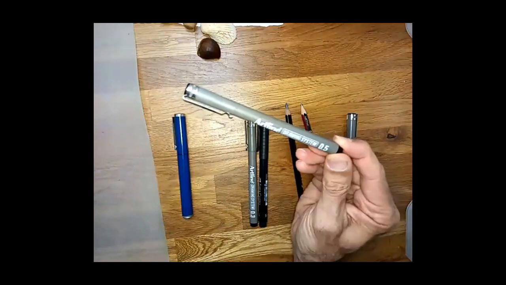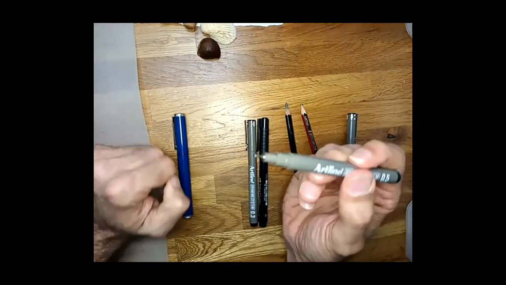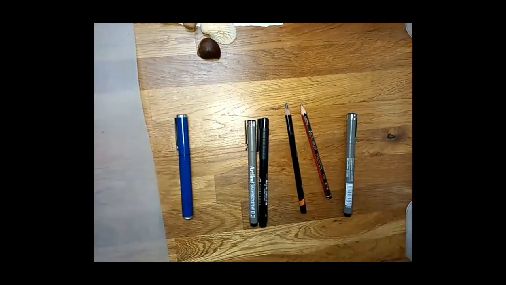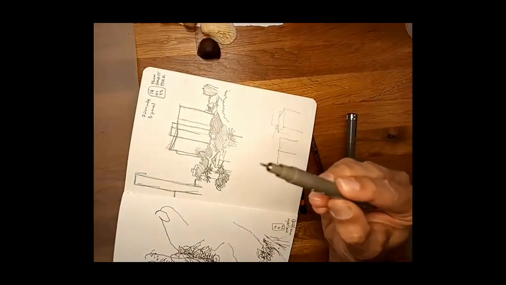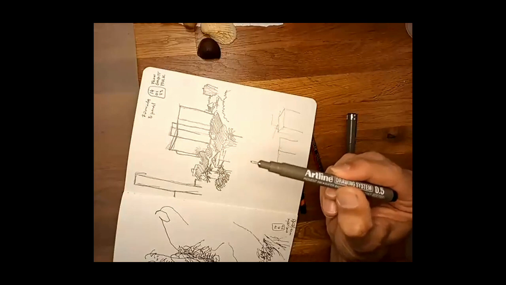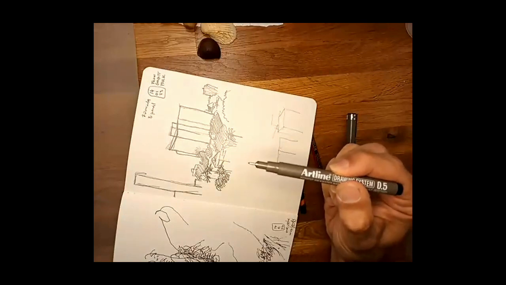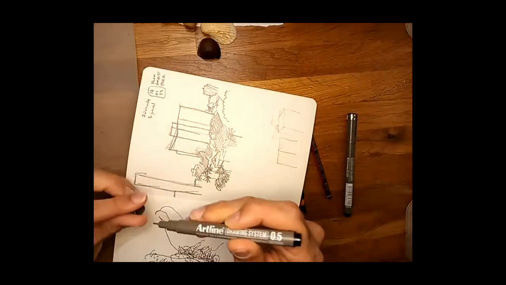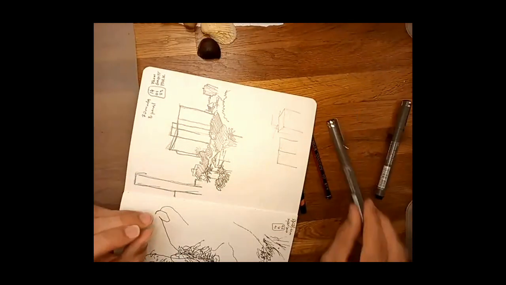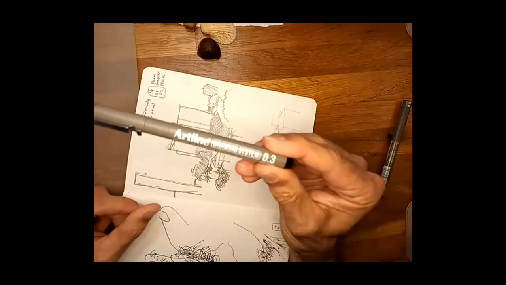I'm also using felt tip pens. So let's put a white background on that so you can perhaps see it a bit better. That's a felt tip. That's a 0.5 millimeter felt tip art line pen that you can get at an art supply shop. That's a 0.3.